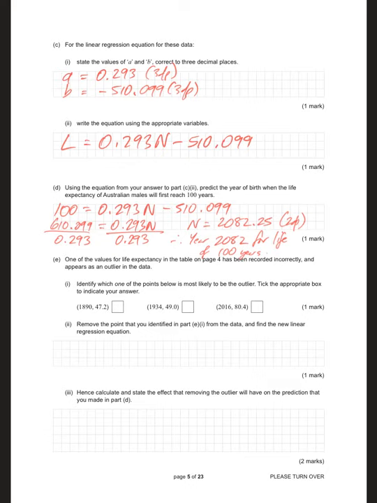You've got a pretty much straight line there, but you've got 1 point between 1920 and 1940 that doesn't seem to be following the straight line trend. So between 1920 and 1940 is going to be 1934, and it's just along or just below the line of 50, so it's going to be 1934, 49.